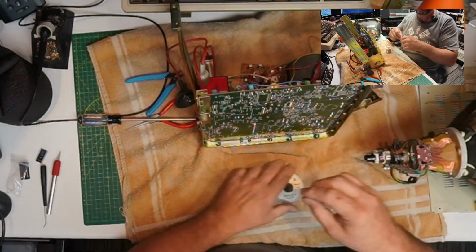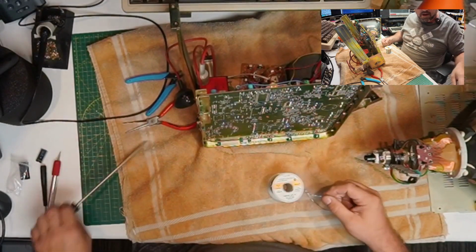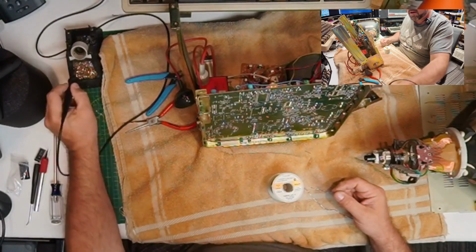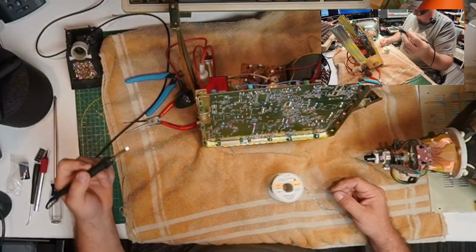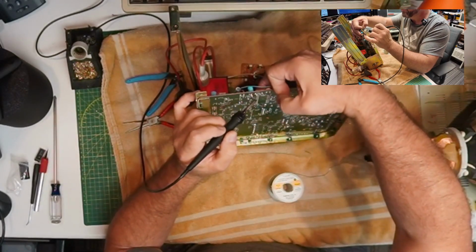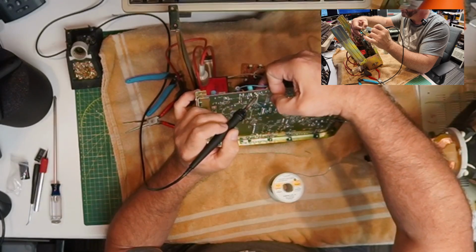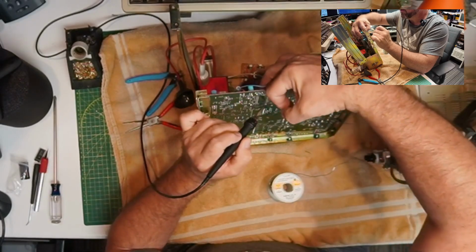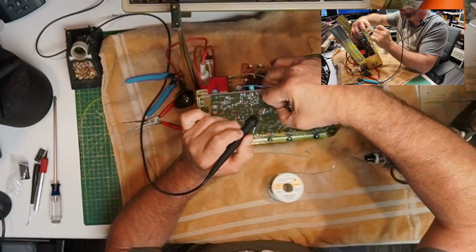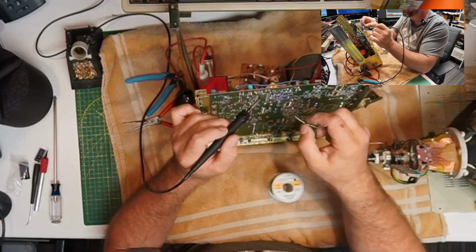Have a little leaded solder for this one. I use the unleaded process most of the time, but for these old things, I like to put the leaded solder in there. What's on this board now is leaded, so keep it original, as it were.